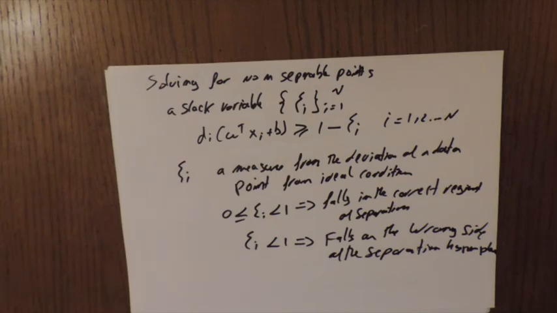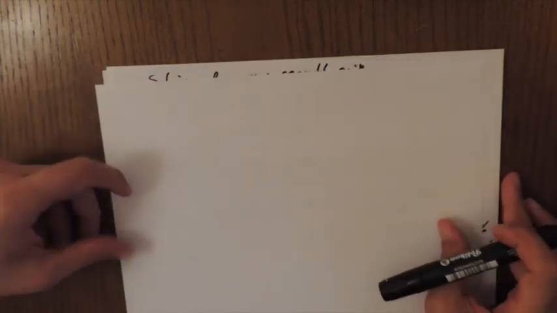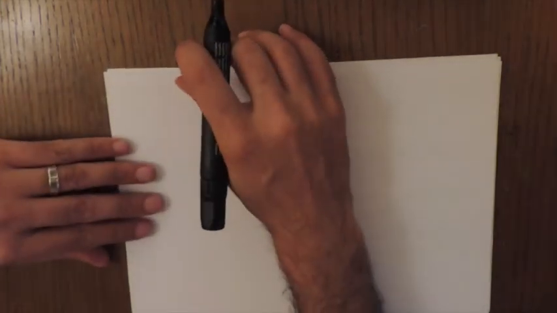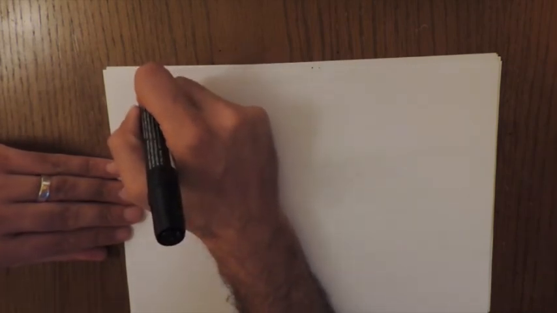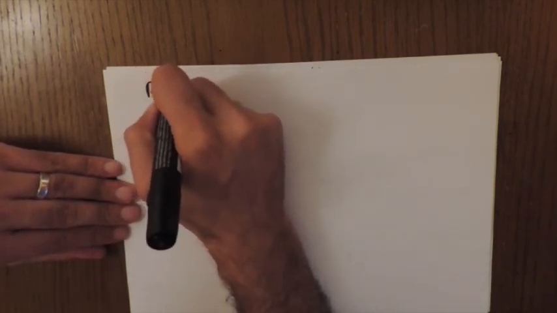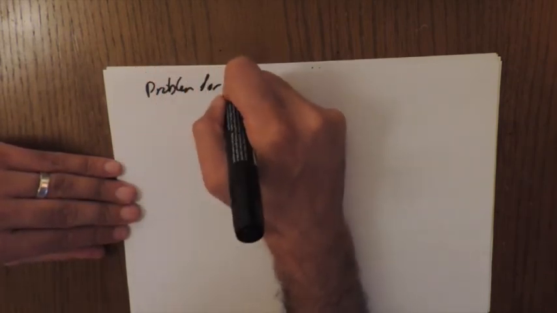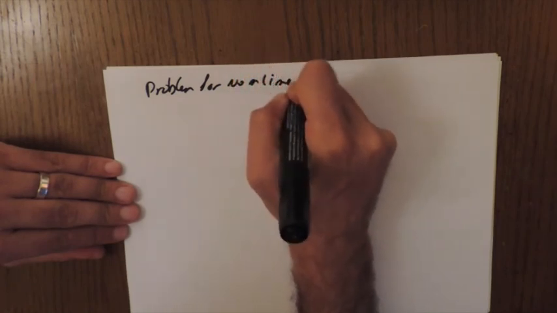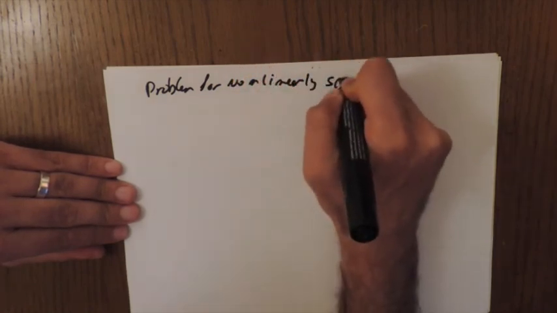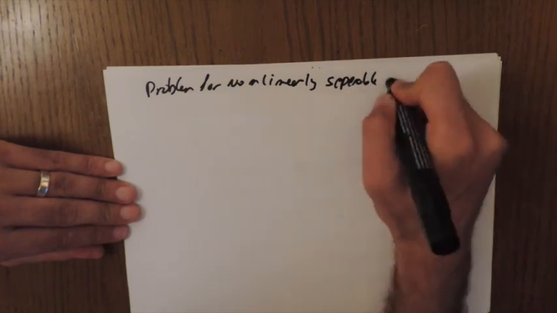Now, what's our goal for non-linearly separable points? Let's describe the problem again using non-linearly separable points. In this case, we want to minimize. This is the problem for non-linearly separable problems.